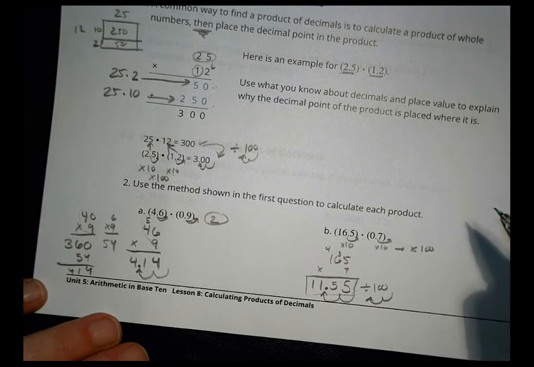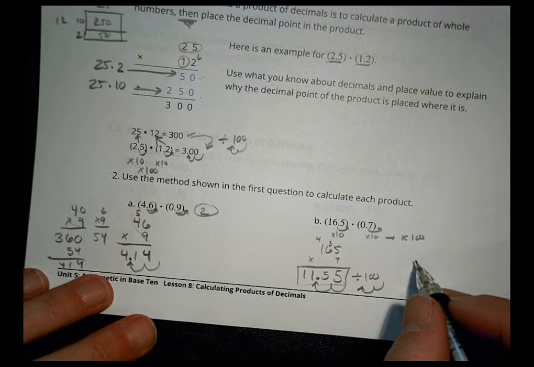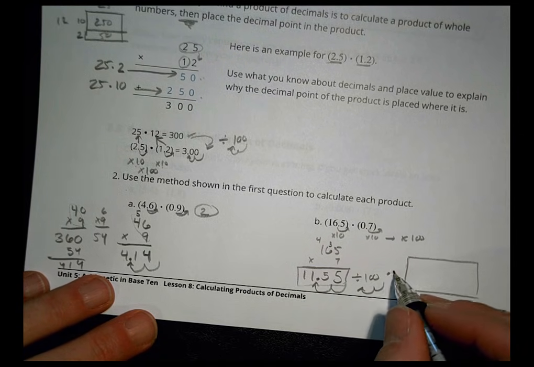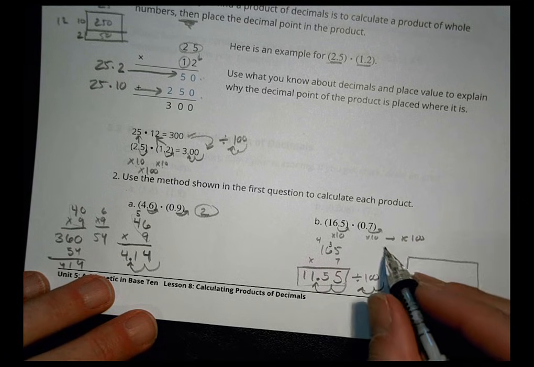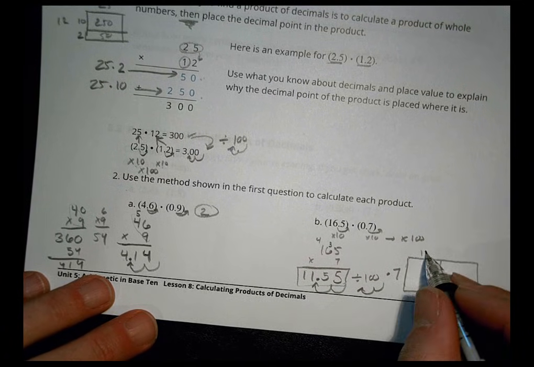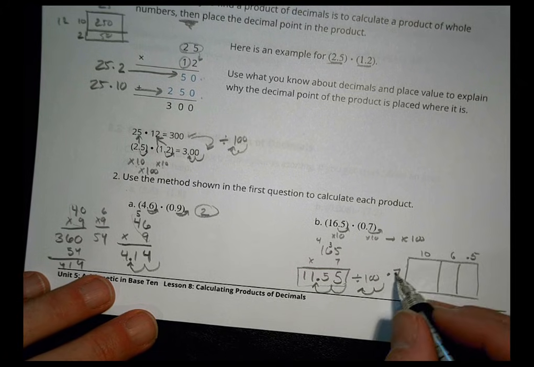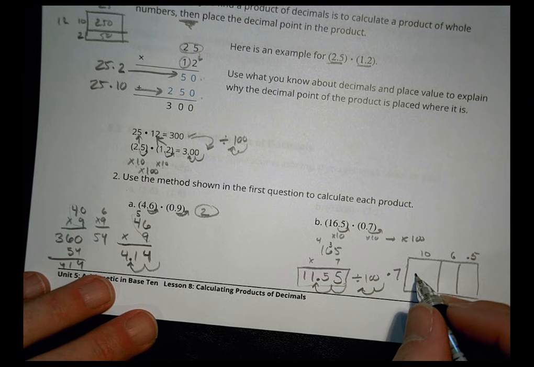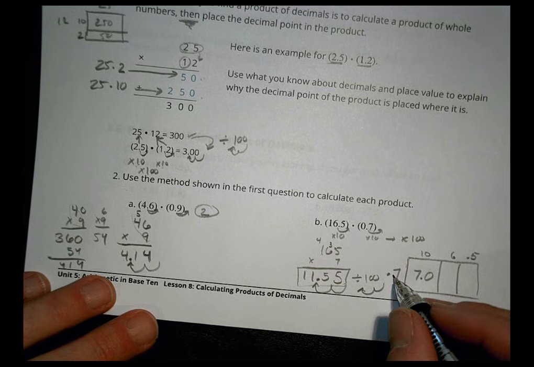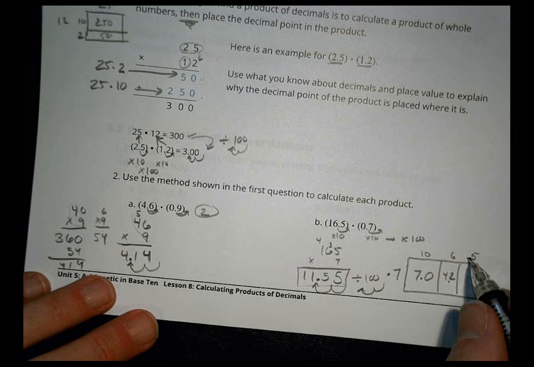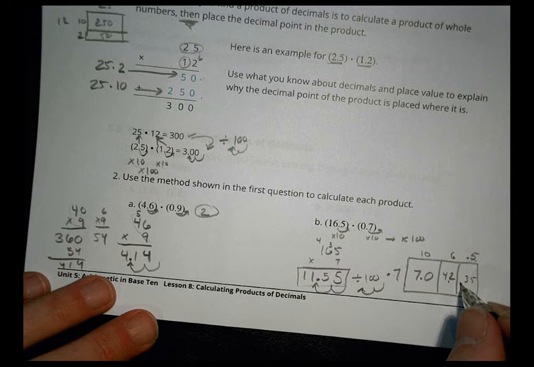And again, if you want to think about that as a problem with a box like this, a rectangle, that's like saying 0.7 times, and then we break the 16 apart. We could do it by a 10, multiply by 6, and multiply by 0.5. So 0.7 times 10 gets you 7.0, because it's 70, move the decimal over 1. 7 times 6 is 42, 1 decimal, so we have 4.2. And then 5 times 7 is 35, and we have 2 behind the decimal, so we have 0.35.